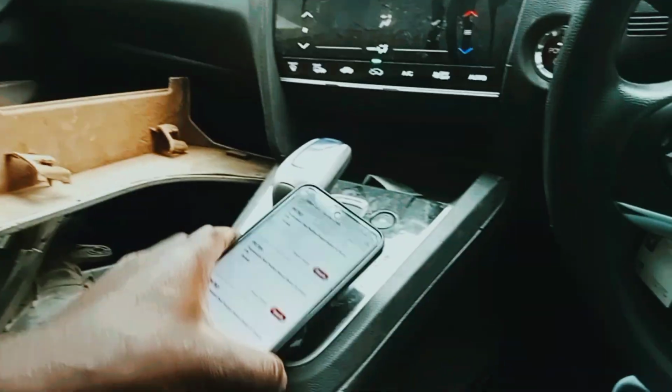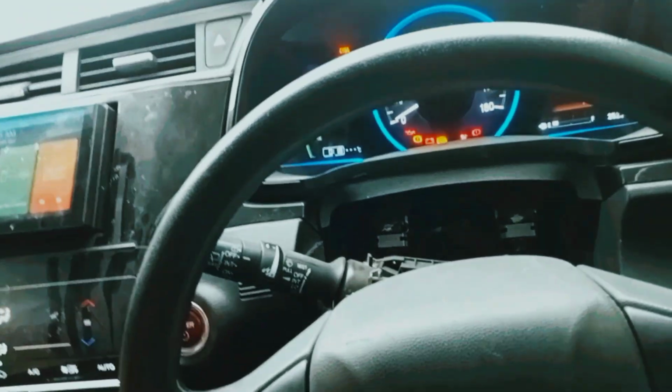So let's go and confirm the transmission parking range sensor. So here we are going to change a new socket.